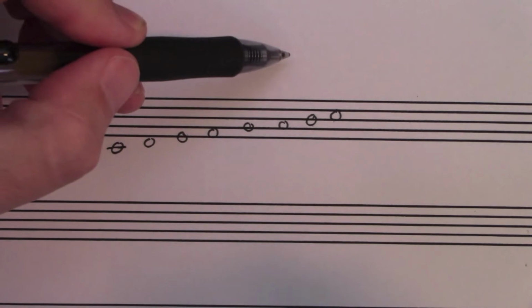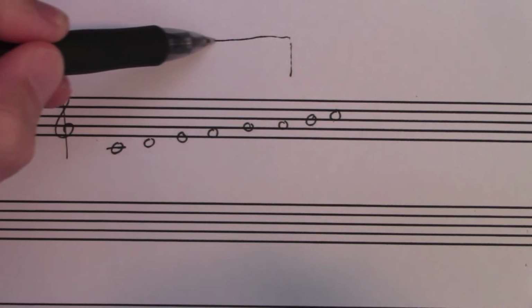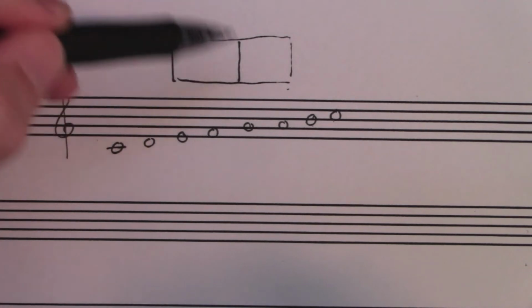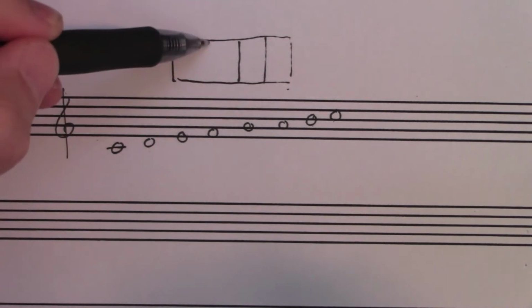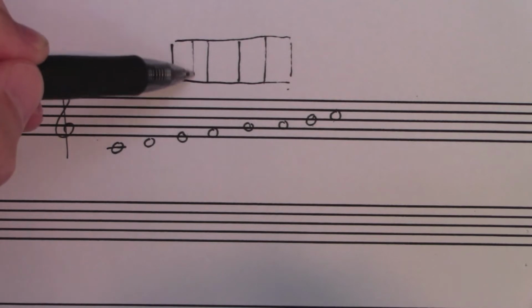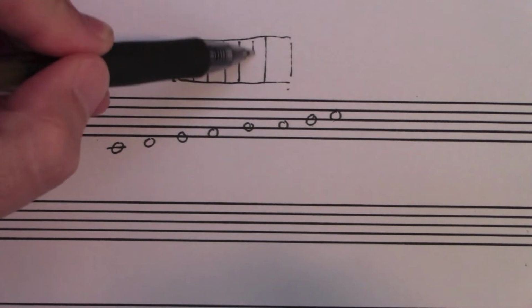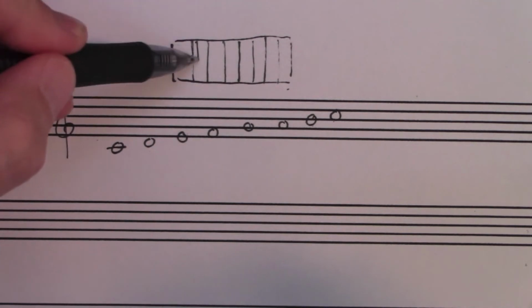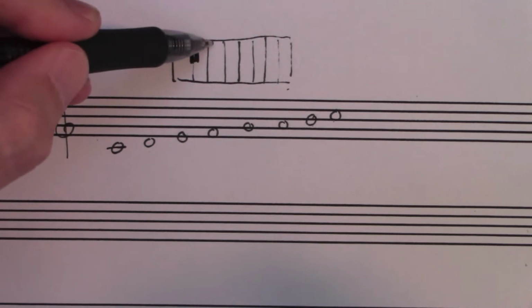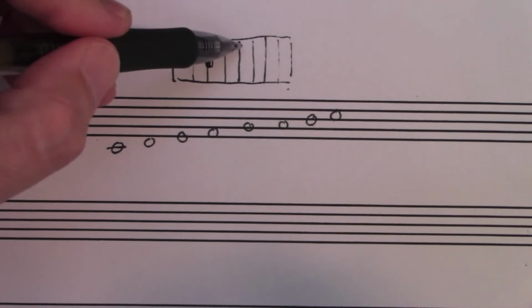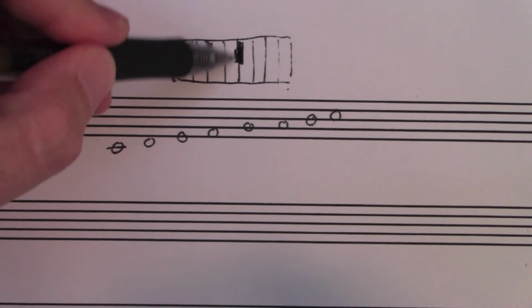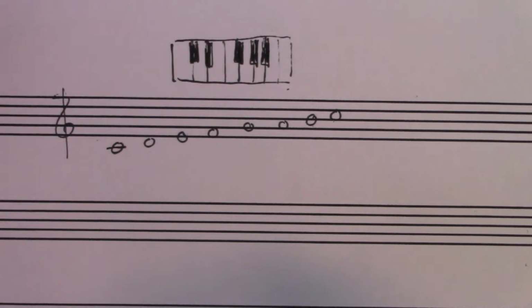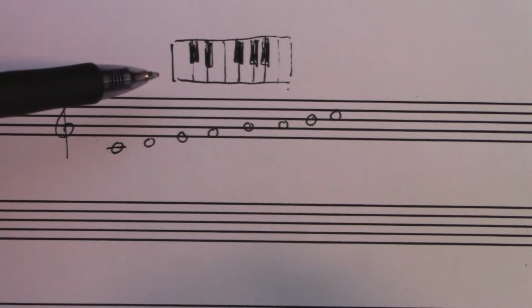Here, let me show you something real quick. Do a rectangle, cut it in half, quarters, eighths. So I cut it in half, cut those in half, cut those in half. Put a black key there, put a black key there. Okay, I'm not an artist, so black key there, that's a group of 2, and here's our group of 3, and there's our piano keyboard.